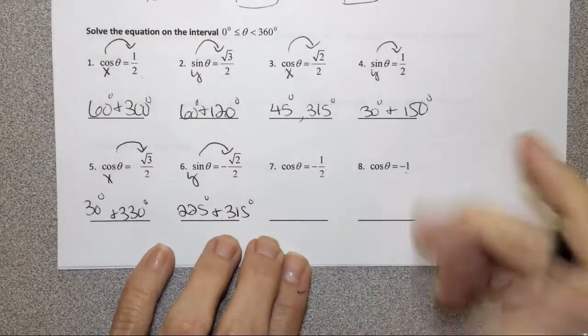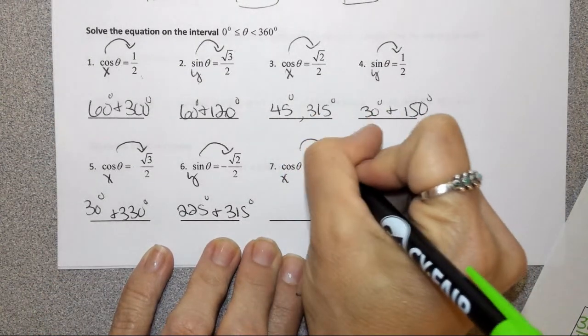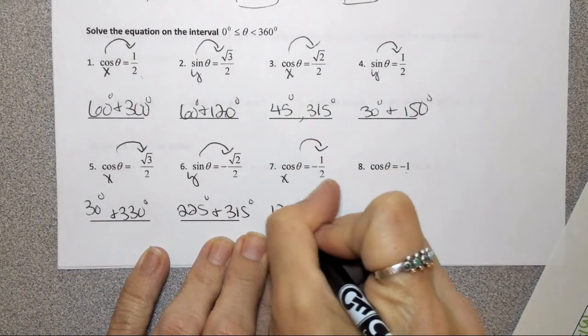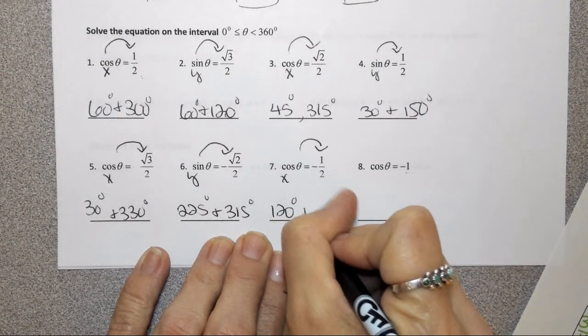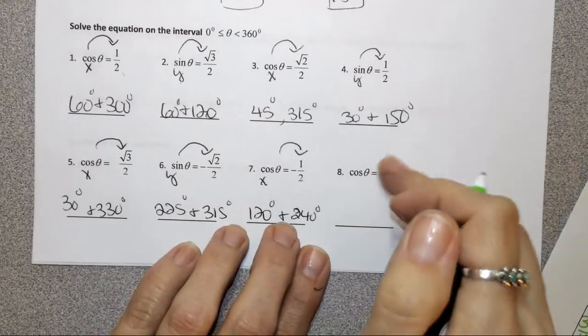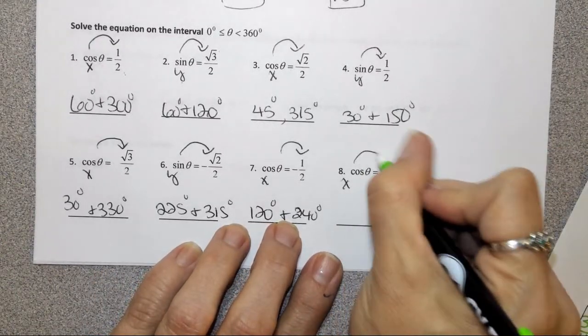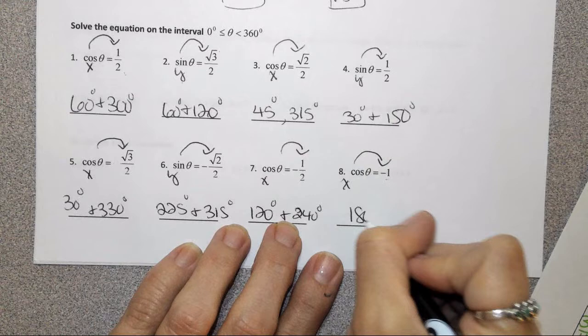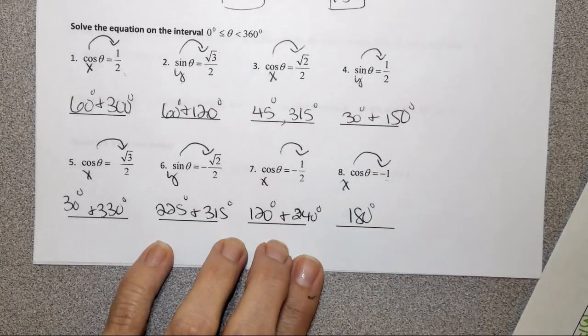My y value is going to be a negative root 2 over 2 at 225 degrees and 315 degrees. My x value is a negative 1/2 when I'm at 120 degrees and when I'm at 240 degrees. My x value is equal to negative 1 at only one spot, 180 degrees. So again, we're just using our circle.